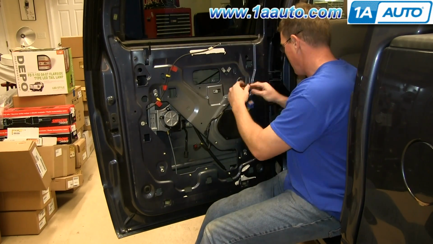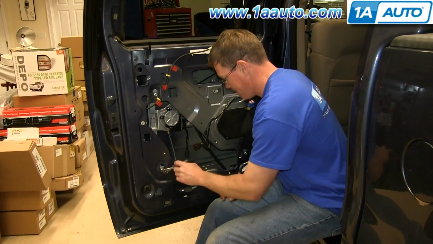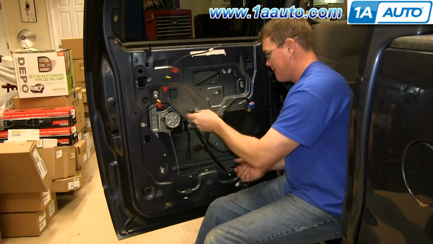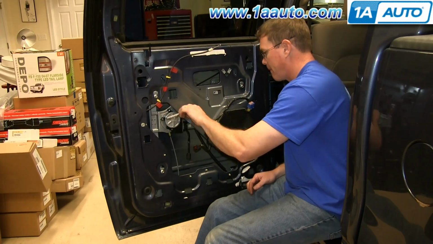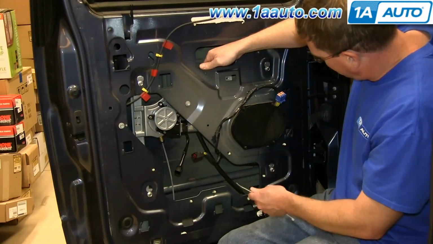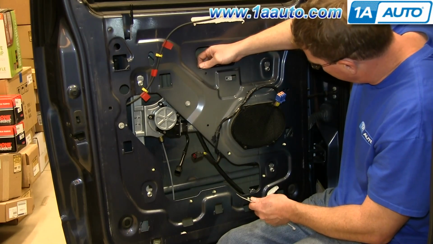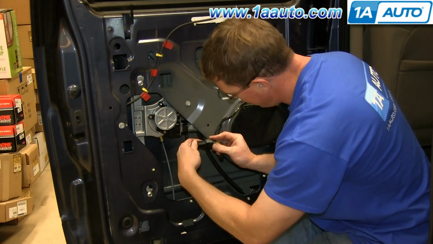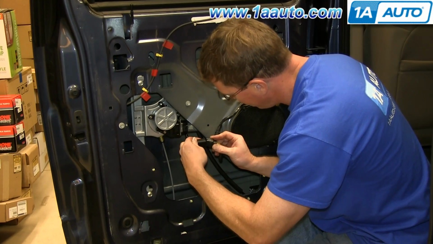Now tighten up those 4 10mm bolts, then replace that center 10mm bolt and tighten it up. Push this clip back into the door, and then reconnect the window regulator harness.